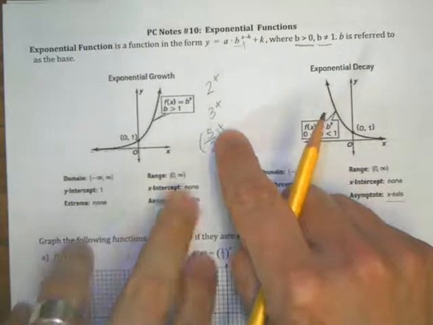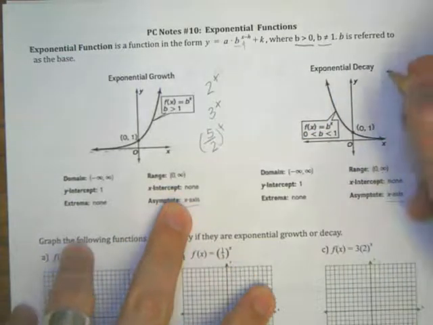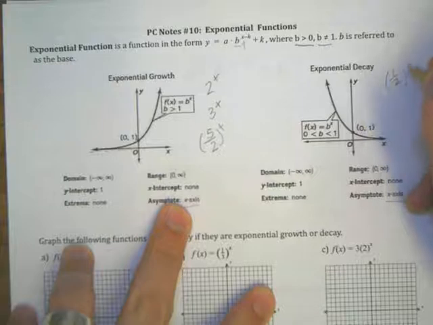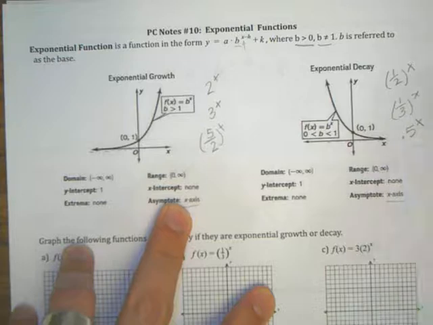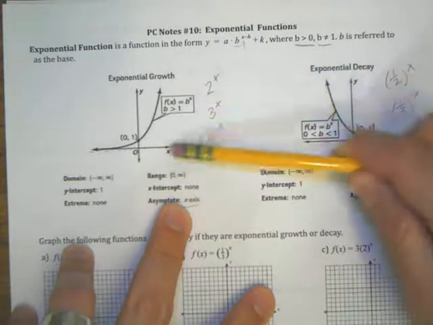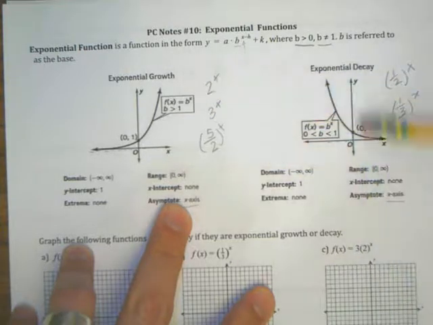Exponential decay, these are more typical fractions that are less than 1. 1/2 to the x, 1/3 to the x. You could probably even see a decimal, 0.5 to the x. Those are all less than 1. When you multiply by a number bigger than 1, it gets bigger. When you multiply by a number less than 1, it gets smaller. Growth versus decay.